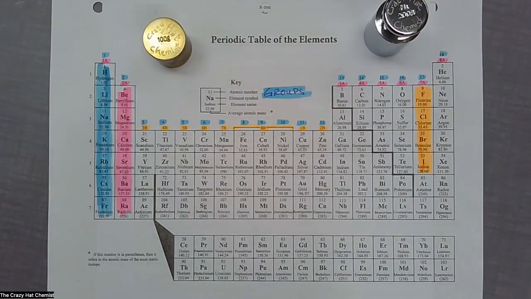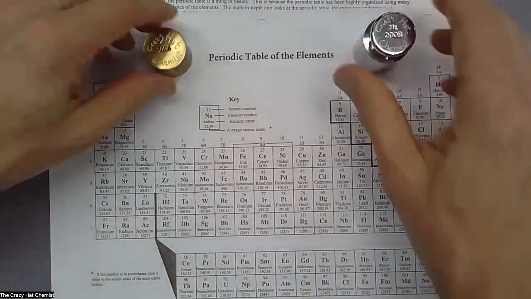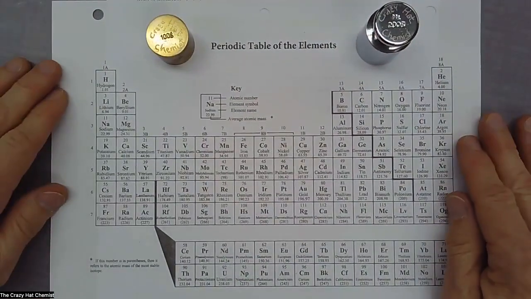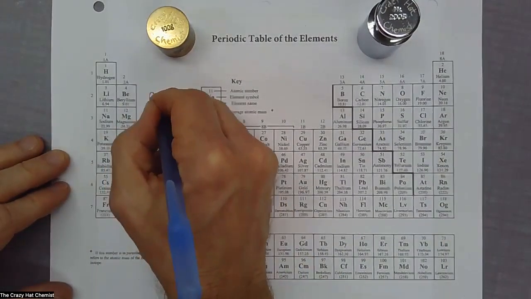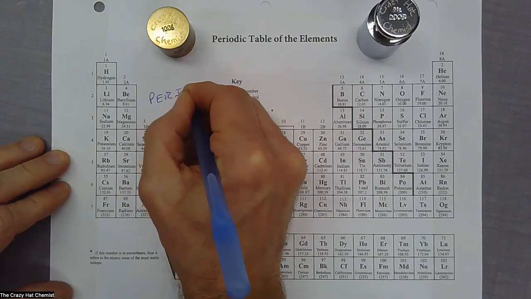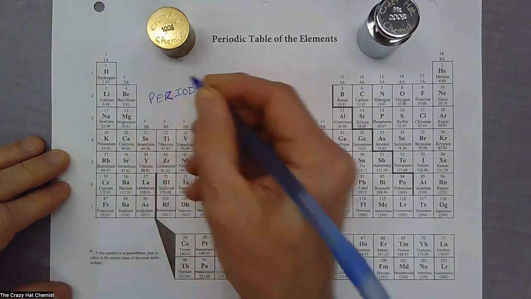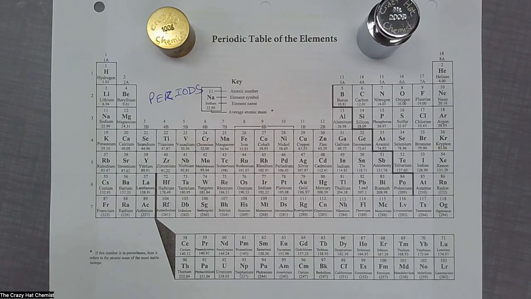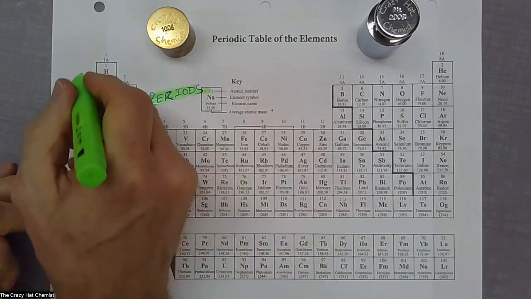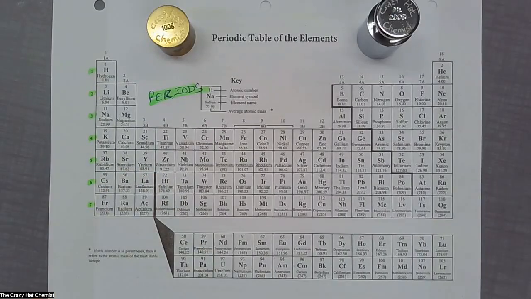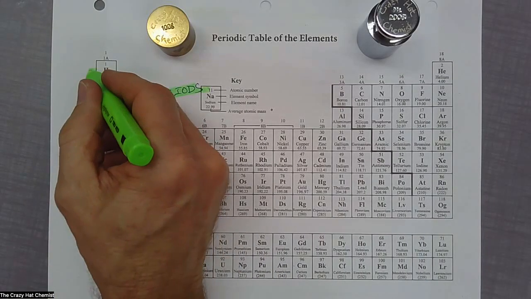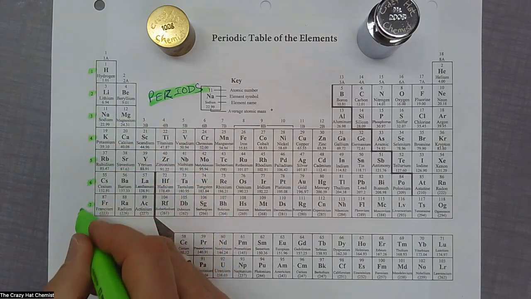Those are vertical columns. Now let's do the periods. Periods are the other section on the periodic table. Periodically, right? Okay, what are periods? The periods are labeled on the left-hand side of the periodic table. There are 7 total periods. That's period 1, 2, 3, 4, 5, 6, and 7.